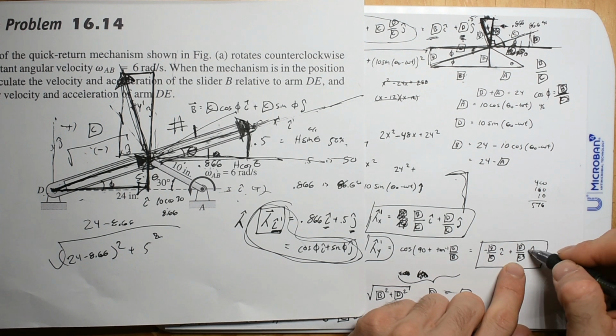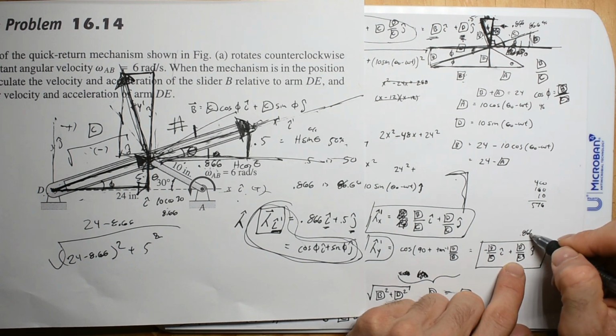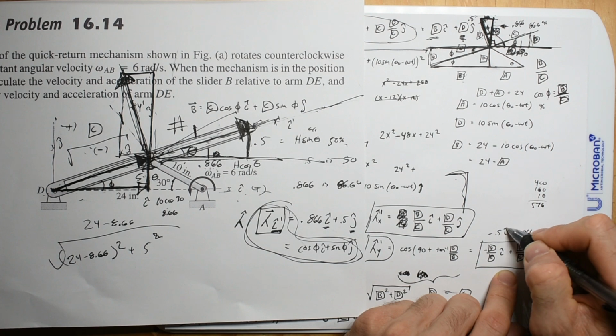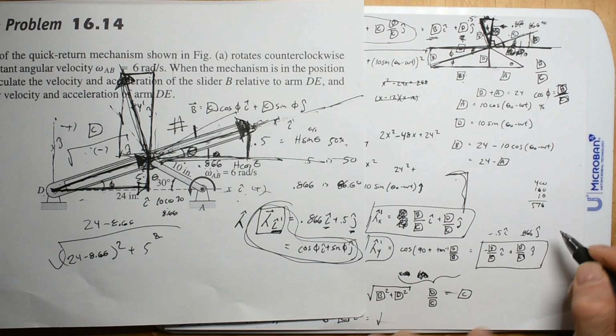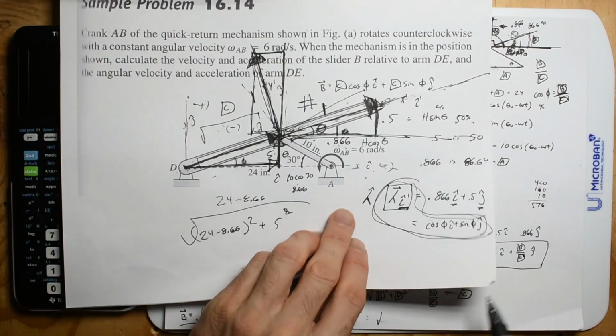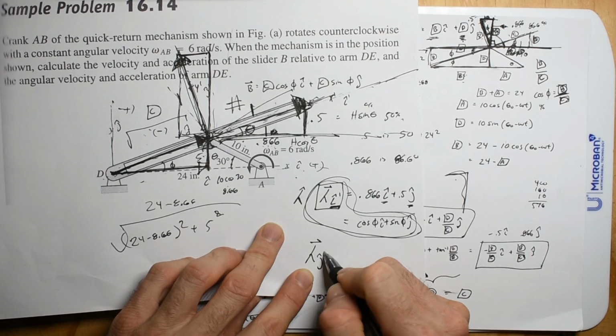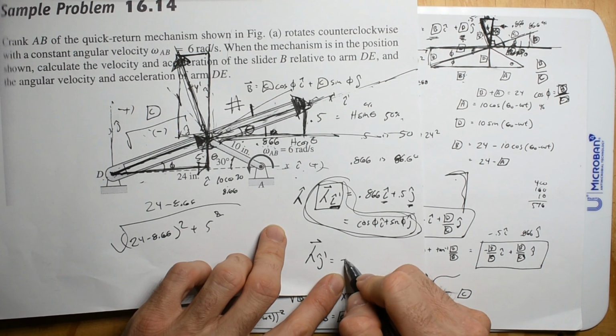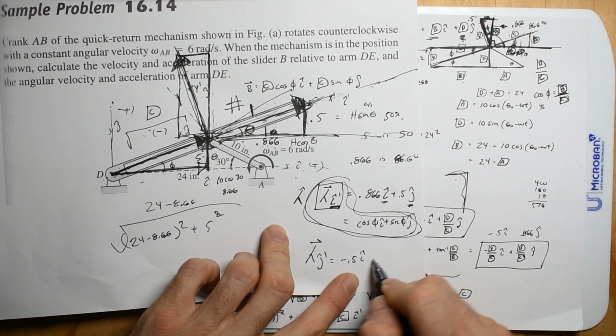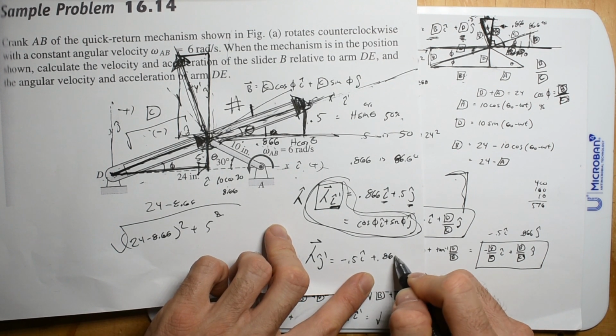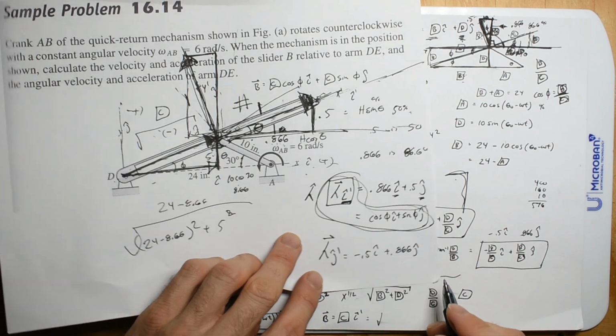You know what I mean? So we're going to have basically 0.866 and then negative 0.5i. So there you go. Now I'm going to write it again. We have a unit vector in the j prime direction of negative 0.5i plus 0.866j.